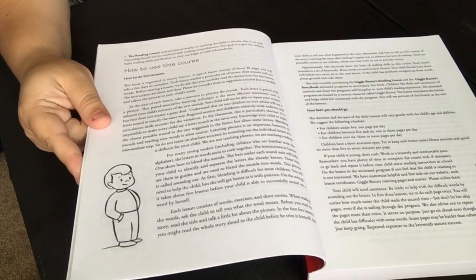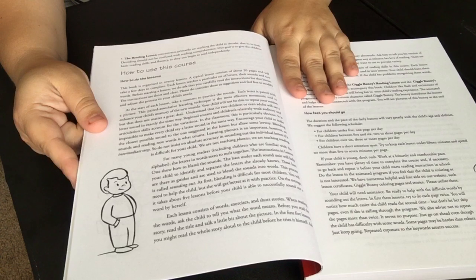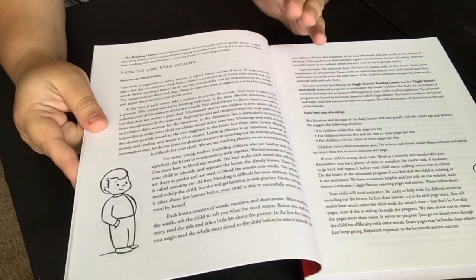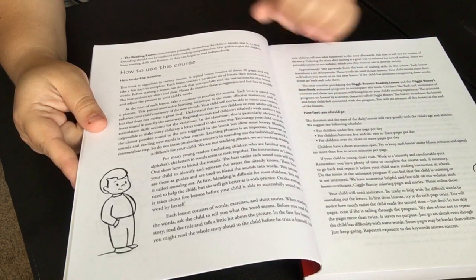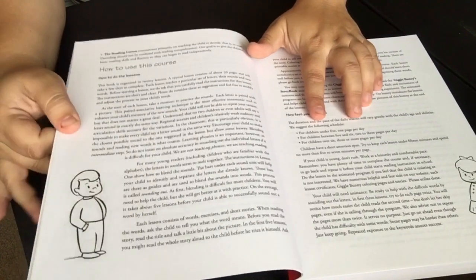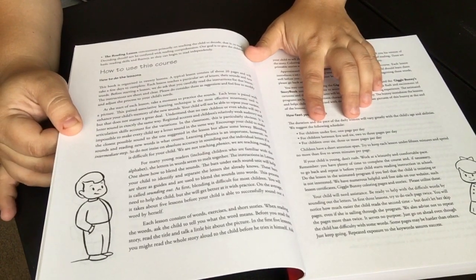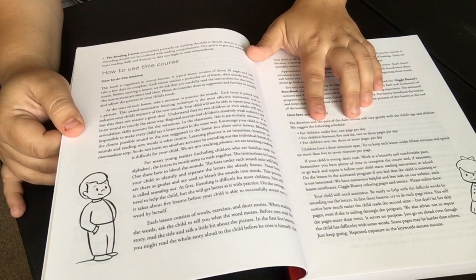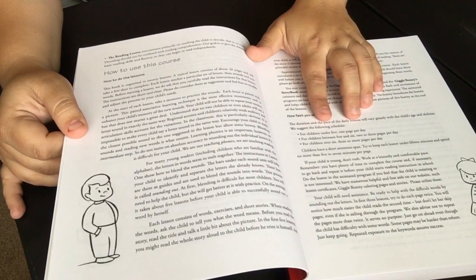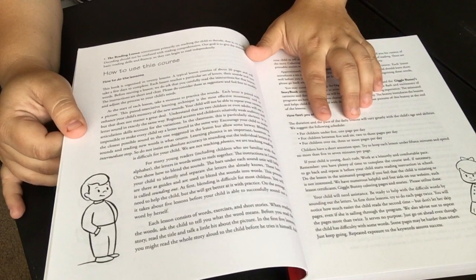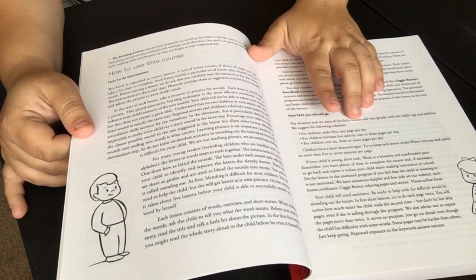Obviously, you need to go by what your child is comfortable with. Over here it says for children under 5, 1 page per day. For children between 5 and 6, 2 to 3 pages per day. For children over 6, 3 or more pages per day.